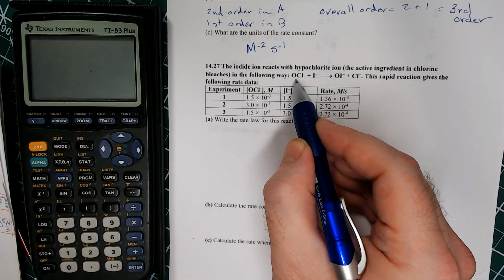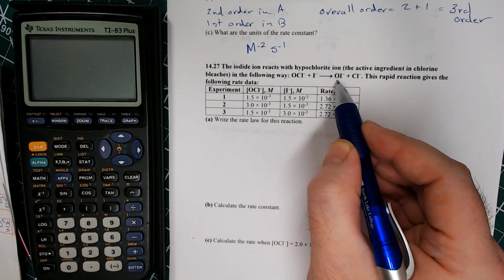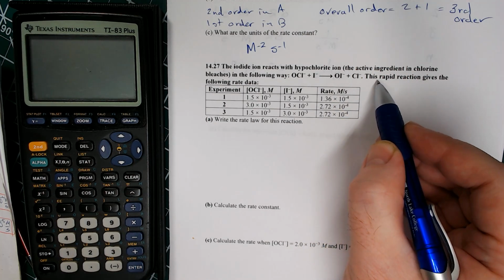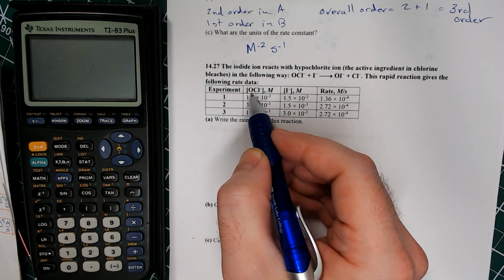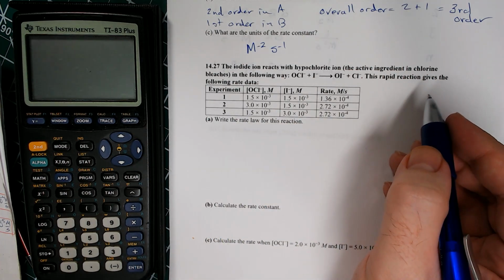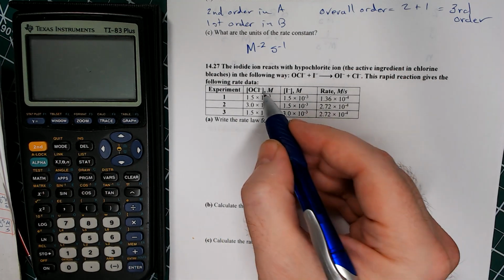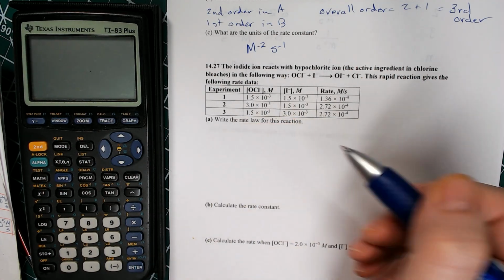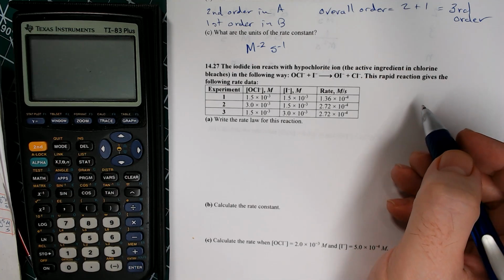So there's hypochlorite plus iodide gives us hypoiodite plus chloride. This is a very fast reaction, and it gives us the following rate data. So our concentration, we've got experiment 1, experiment 2, and experiment 3.